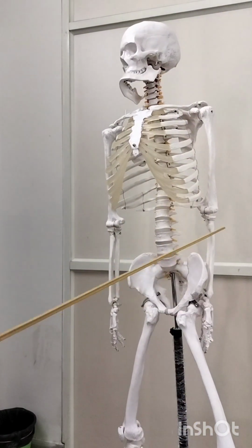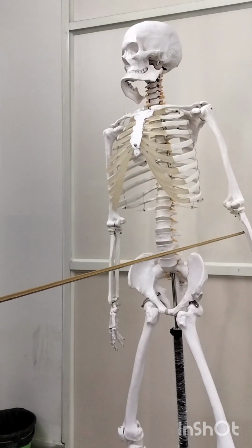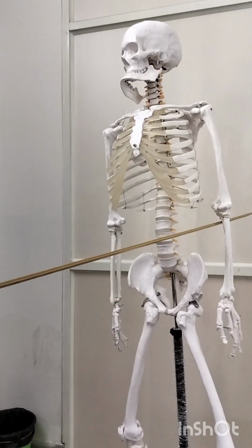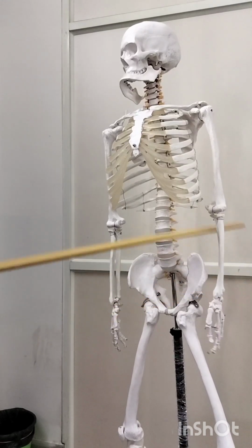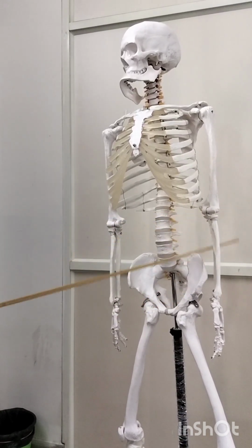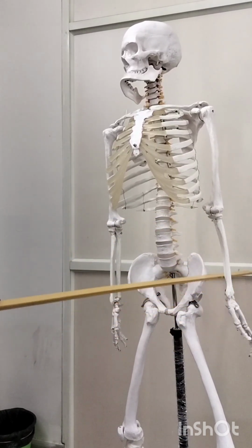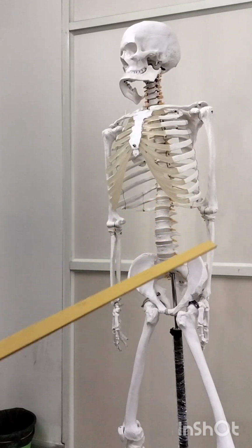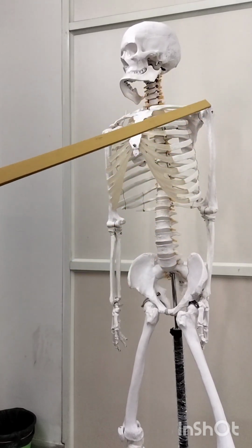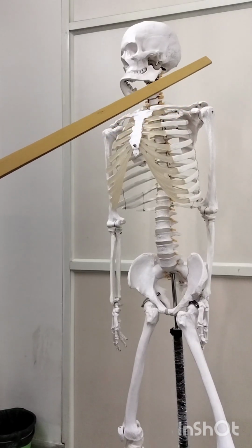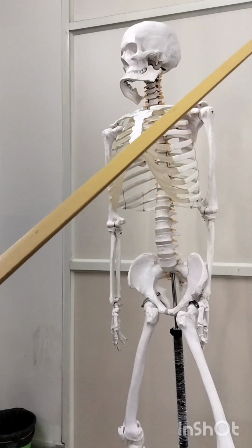Now first let us study what the parts are. The forelimb consists of 60 bones, and it consists of the following. Now the upper arm has one long bone which we call the humerus, which is attached to the shoulder blade.